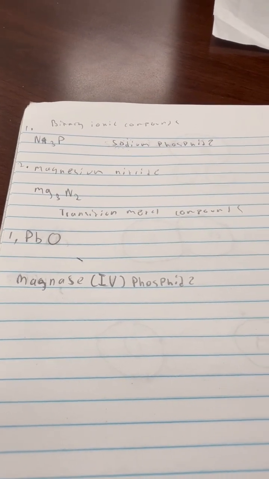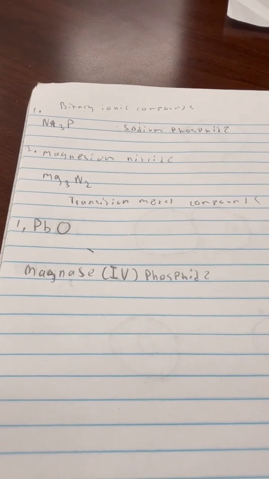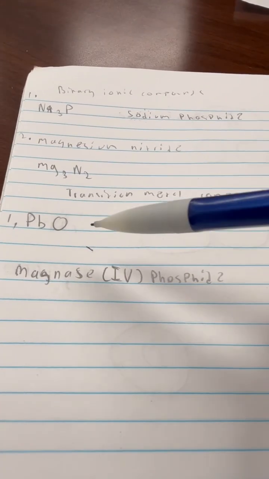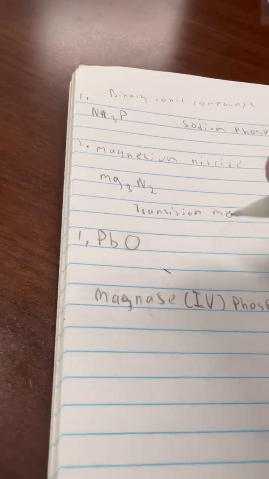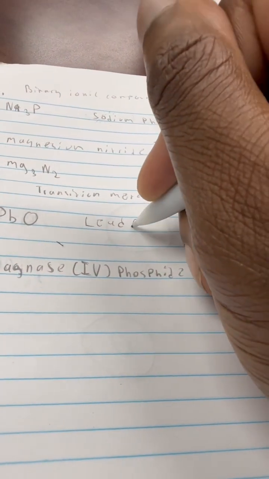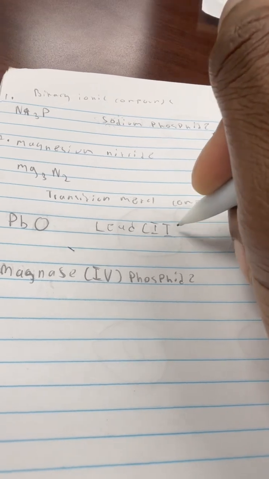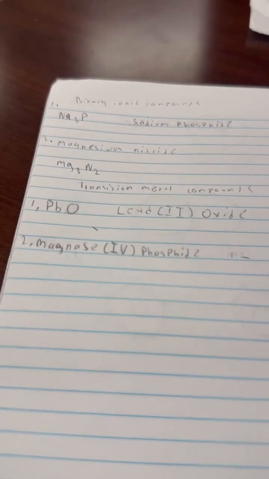Lead can have anywhere from 2 to 4 valence electrons, depending on how many we would need, since it's a transition metal. Because we need the lead to have 2 valence electrons, the name is going to be lead oxide. Okay, so basically we're going to have a little bit more complicated version of the same problem.